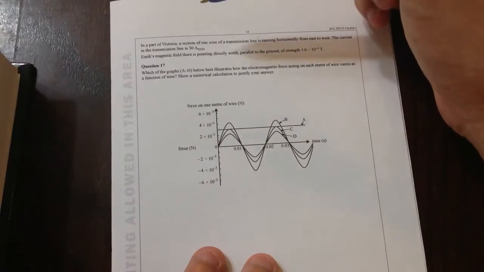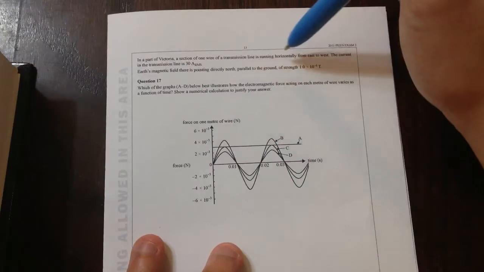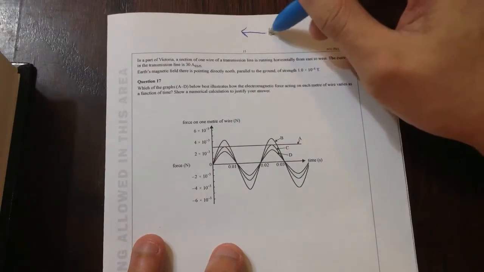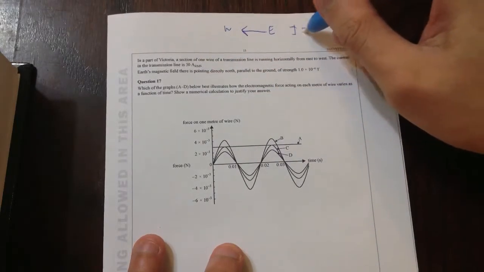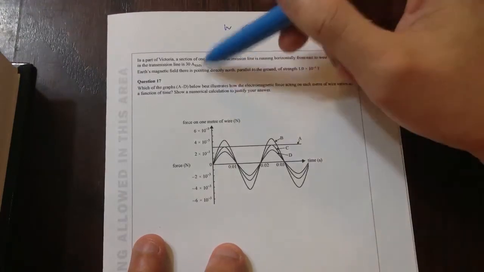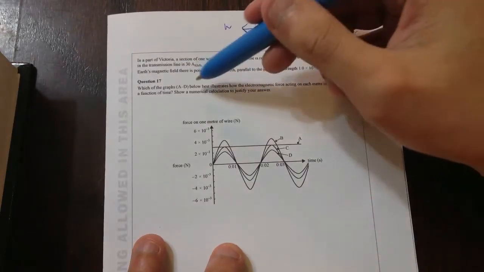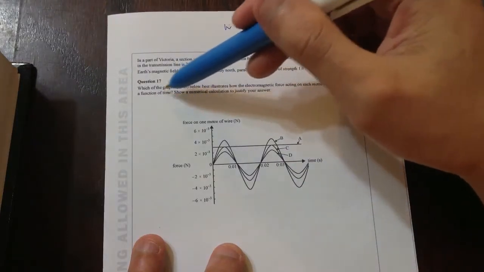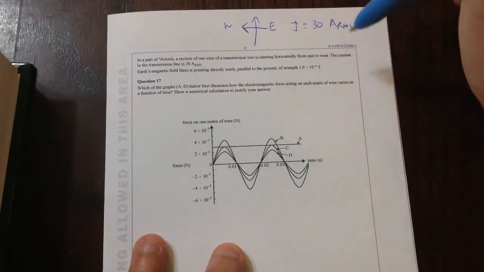Whew, I'm tired. Last question. In parts of Victoria we have some line running horizontally from east to west. I like to get a quick visualization, east to west. And there's some current in the transmission line, so I equals 30 amps root mean squared. Note that root mean squared is unusual. The magnetic field points directly north. Which of the graphs best illustrates how much electromagnetic force acts on each meter of wire as a function of time? Show a numerical calculation to justify your answer.